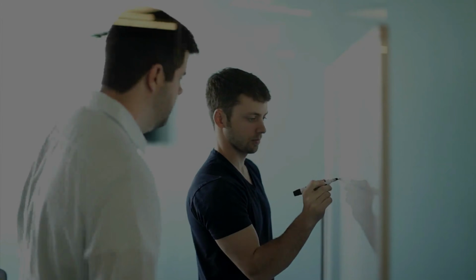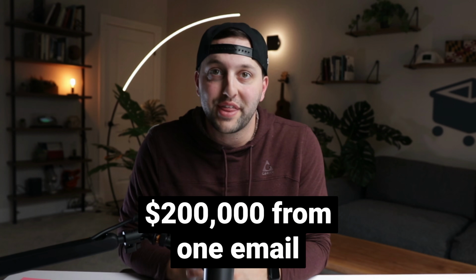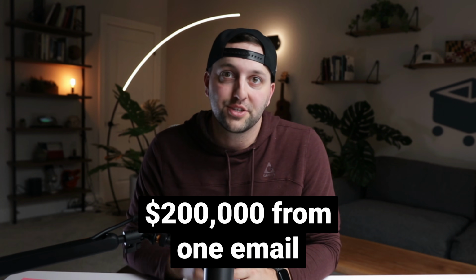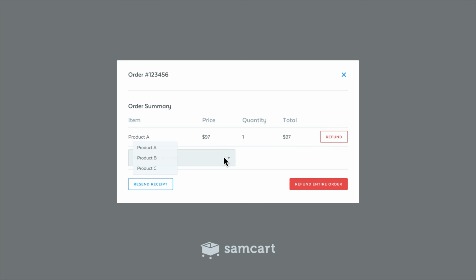But now let's talk about how to use this feature to double the close rate on your high ticket offers. But I'm gonna back up a second. In 2017, Brian sent one email to SamCart customers that made us $200,000 on the spot, thanks to one very specific button that we then built into every single SamCart marketplace, so you can do the same.